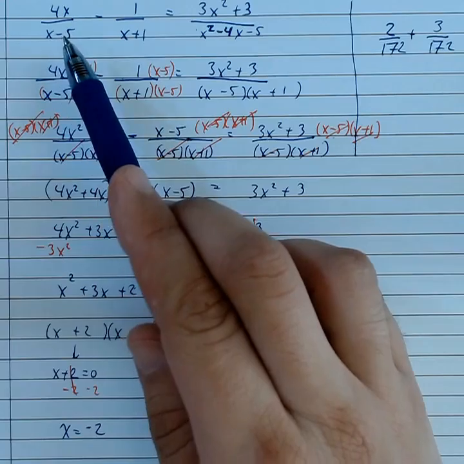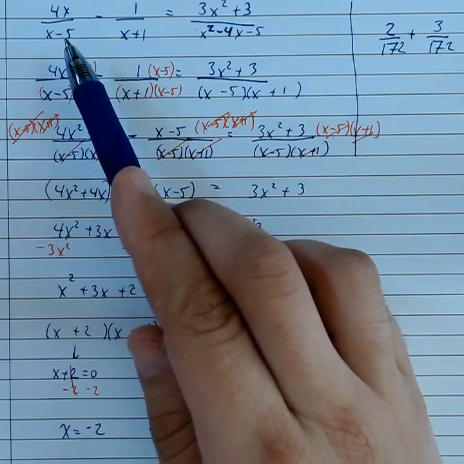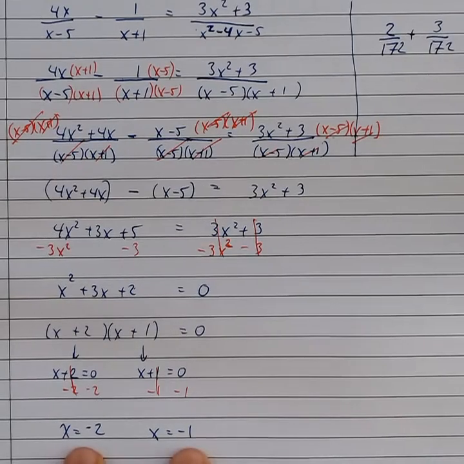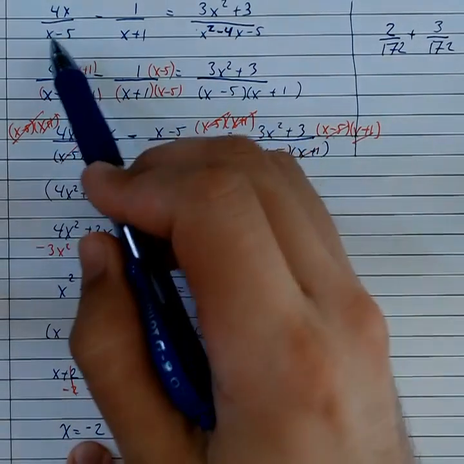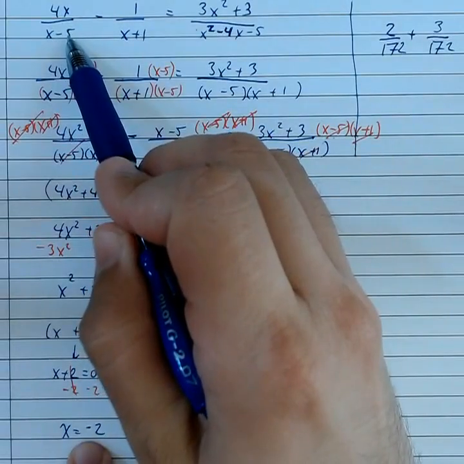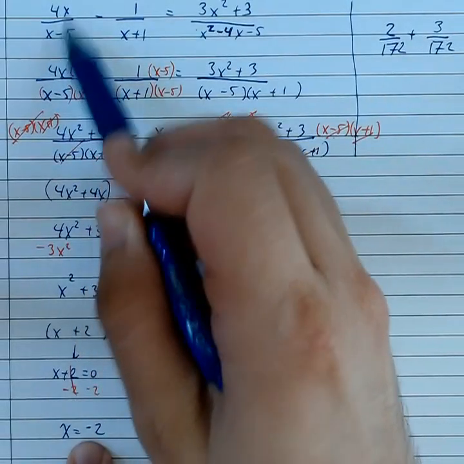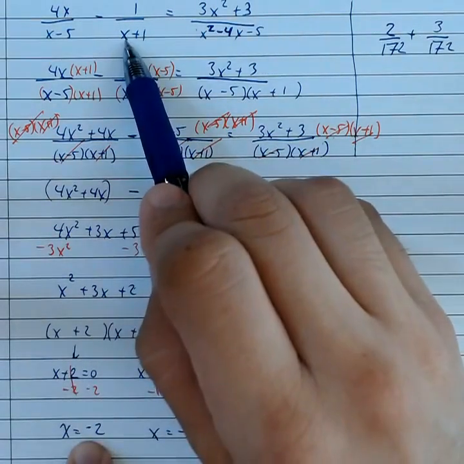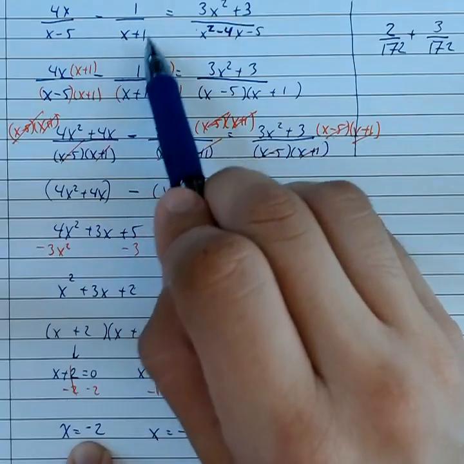If this denominator is 0, though, that can't be a solution, because a solution is a number that when you plug it into an equation makes the equation true. I can't have a true equation if part of my equation is undefined. So right here, notice what happens if I plug in negative 2. Negative 2 minus 5 is negative 7. That's fine. I know how to divide by negative 7. If I plug in negative 2 right here, negative 2 plus 1 is negative 1.